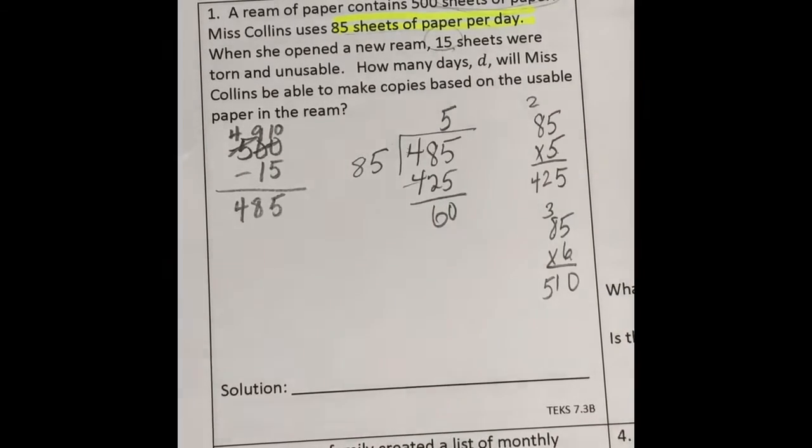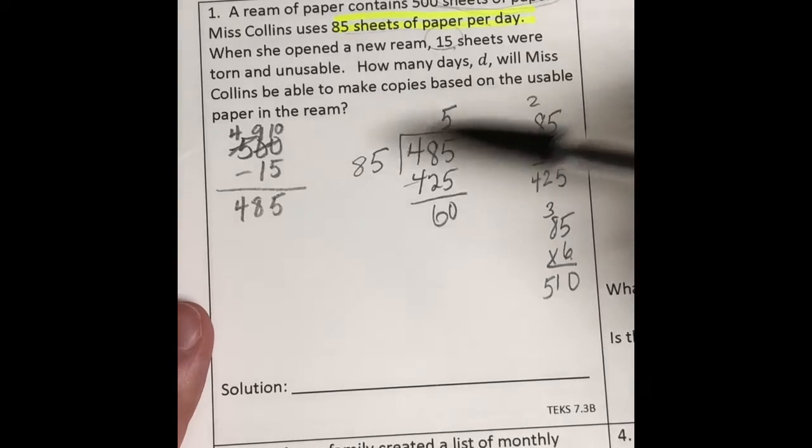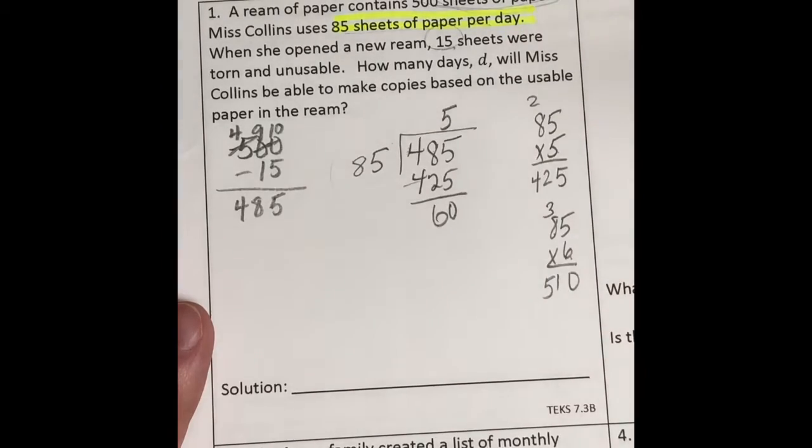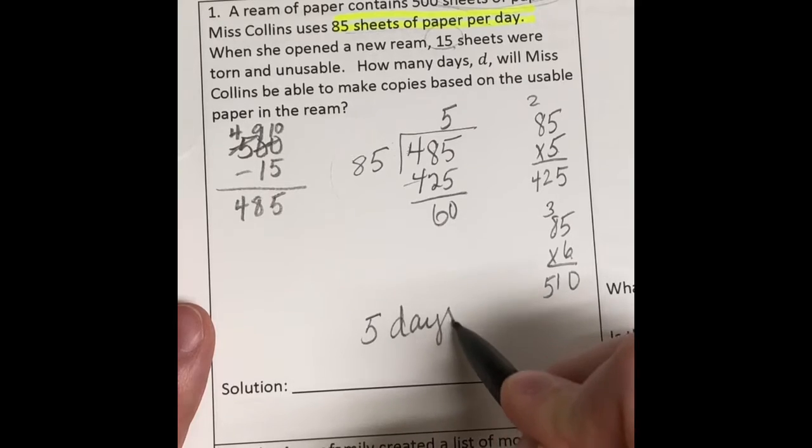She has 5 days that she can make copies, and she will still have paper left over. However, it's not going to be enough for her to use 85 per day. Okay, so she will still be able to make copies for 5 days.